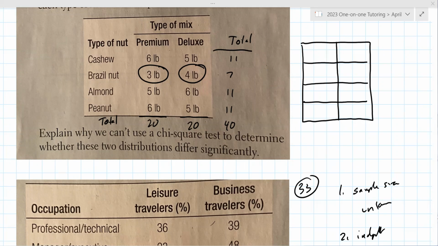Whichever cell you're in, it's the row total times the column total, divided by the grand total. I didn't expect there to be an issue there. There might be an issue in the second one, so that's where we should go. 7 times 20 divided by 40.